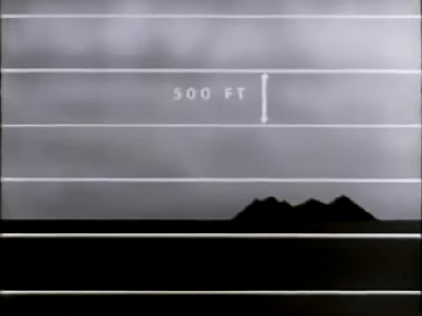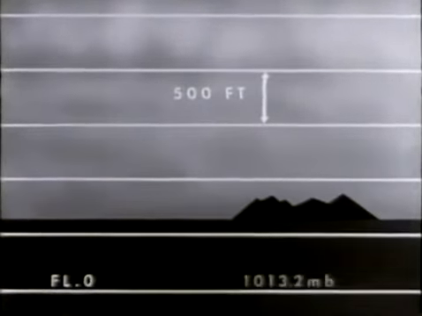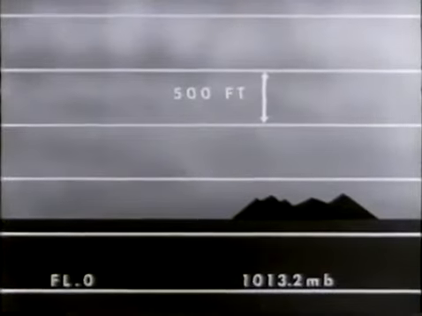In some areas, he may be required to fly on flight levels. These surfaces of constant atmospheric pressure are spaced 500 feet apart. Flight level 0 is at the 1,013.2 millibar level.